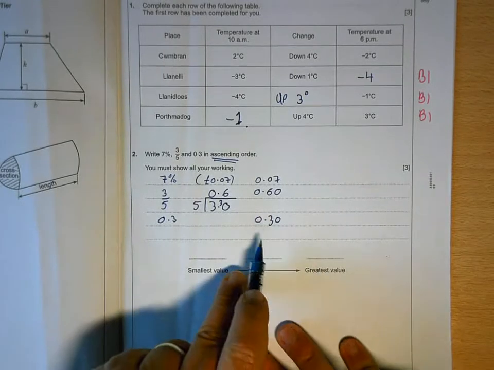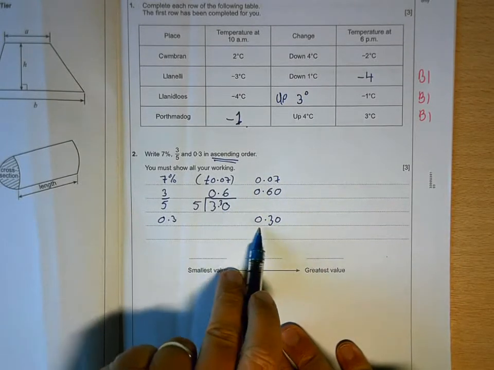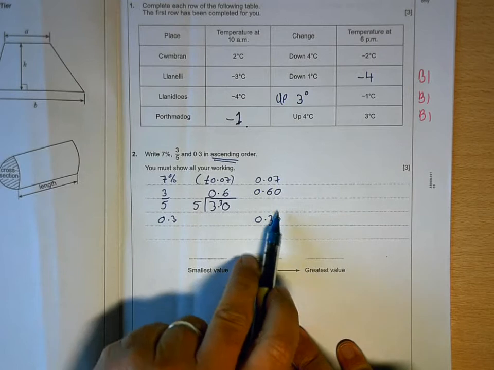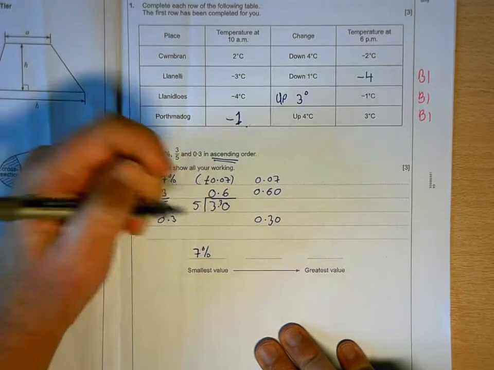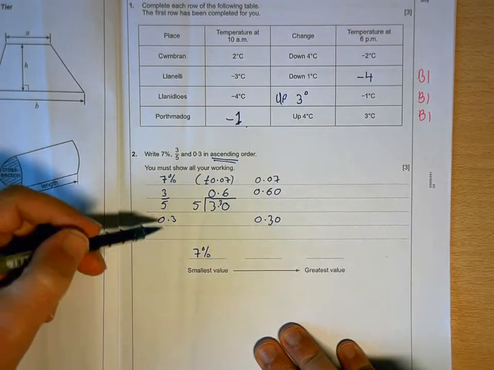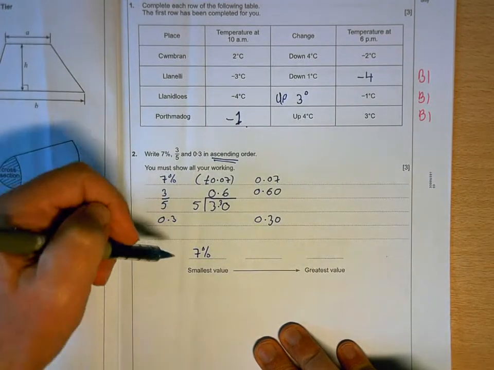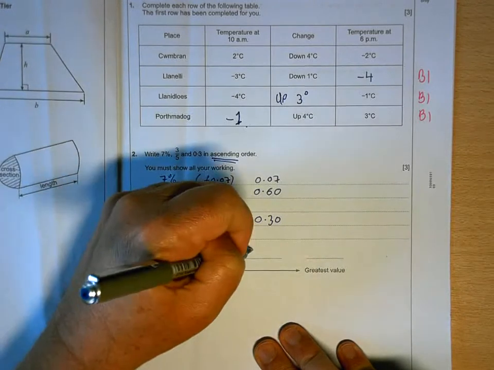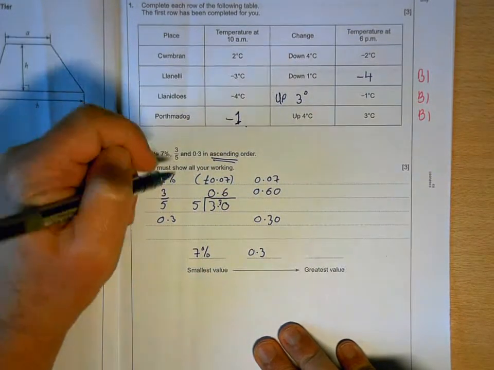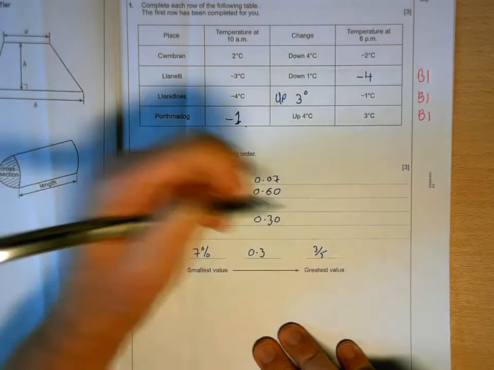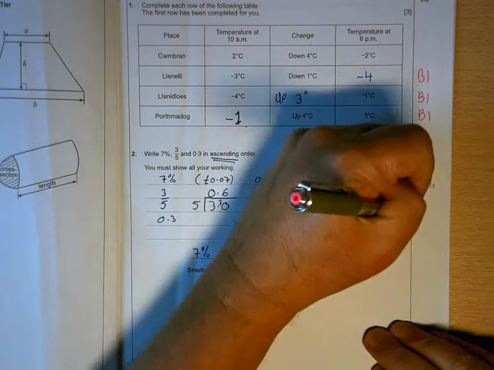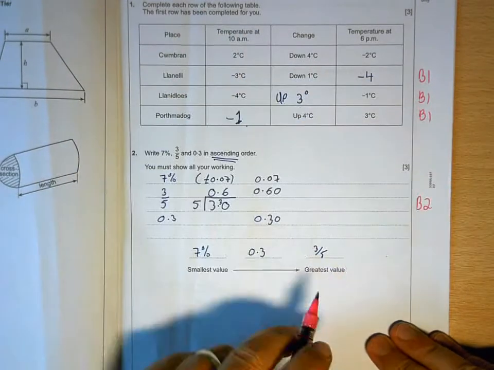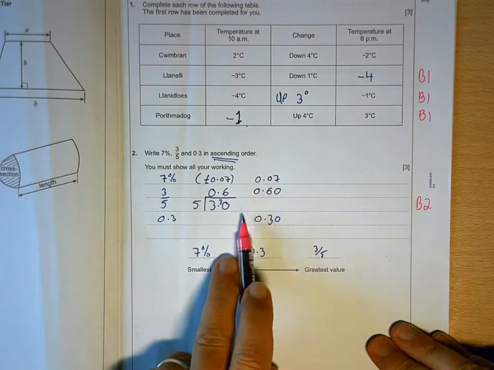So we can see now that the smallest value there is the 0.07, which is 7%. So you should write it in the same format they gave them to you. So 7% is the smallest, then the 0.3, and finally the largest is 3/5. So the way those marks are ordered is there's 2 marks for getting these into the same format.